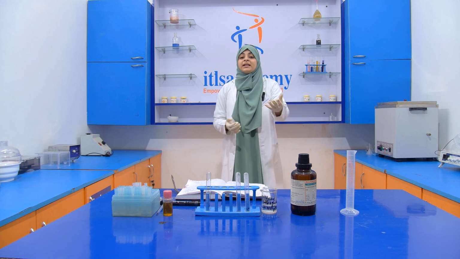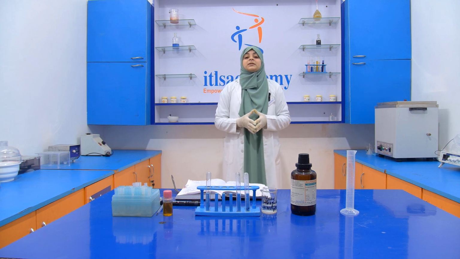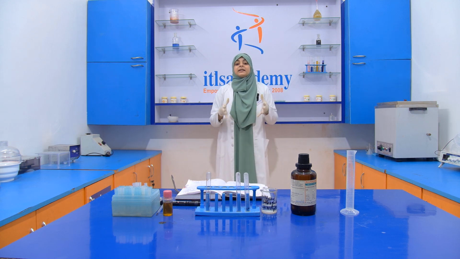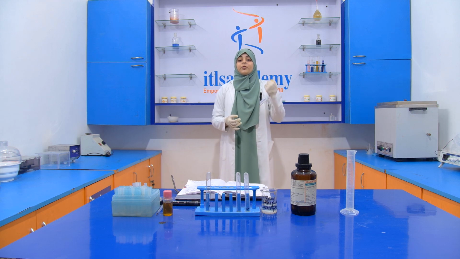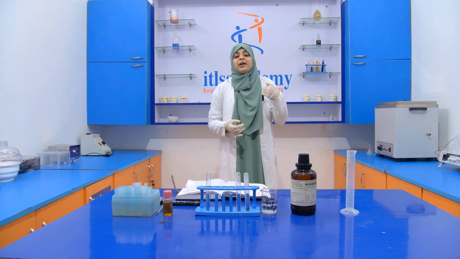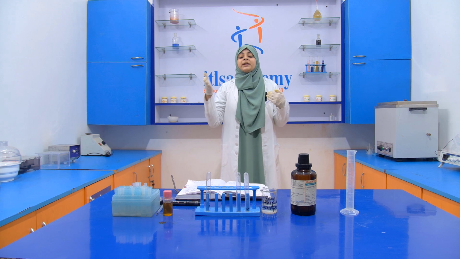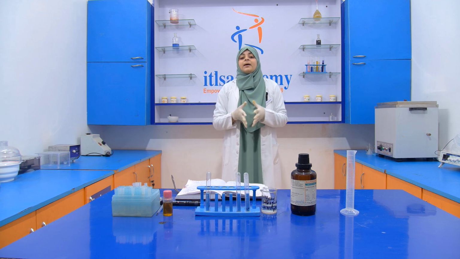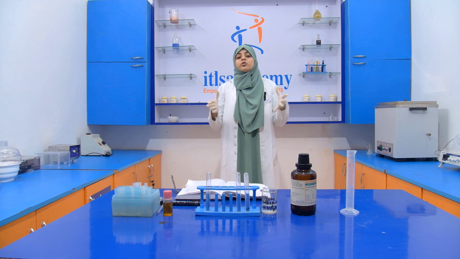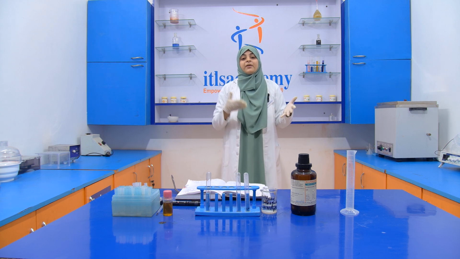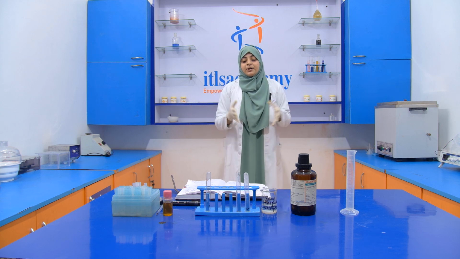And if you inhale the vapors of concentrated HCl, it will damage your respiratory tract, and if it is swallowed, it will affect your digestive tract, also causing irritation inside the respiratory and the digestive tract.